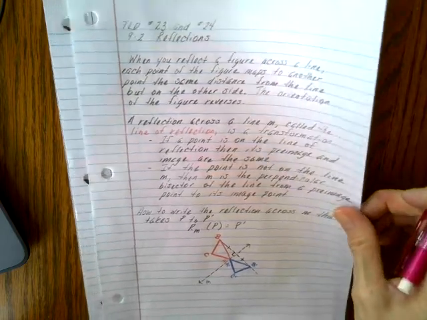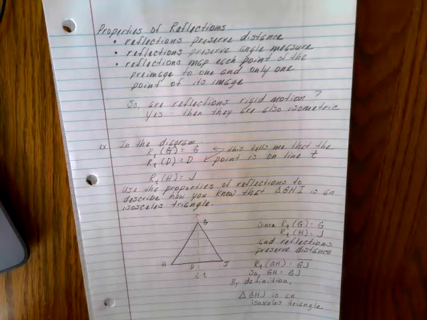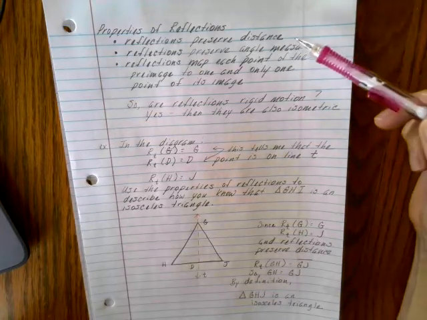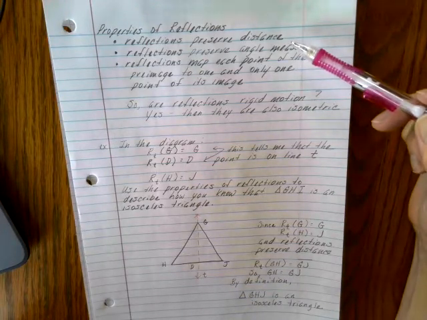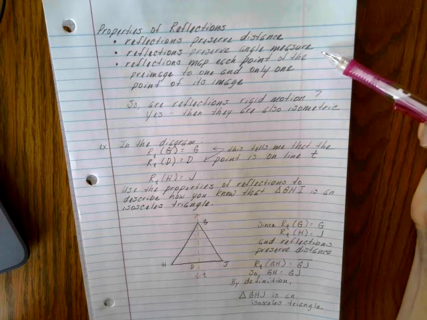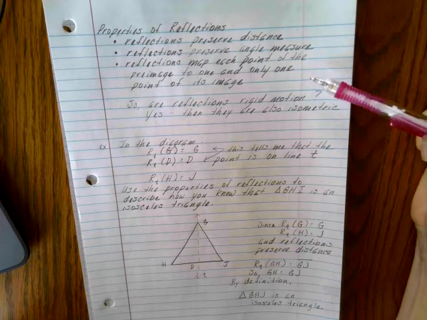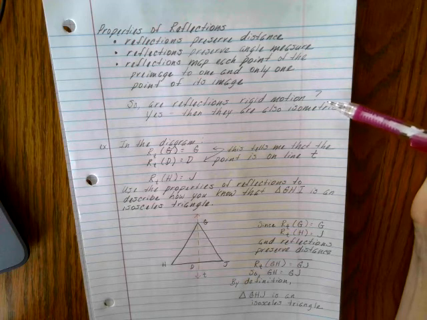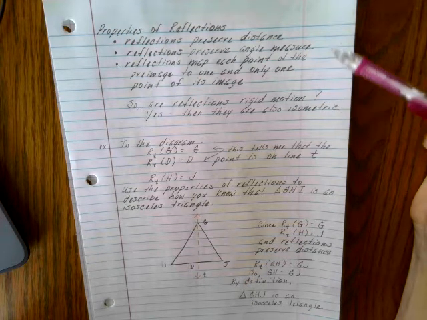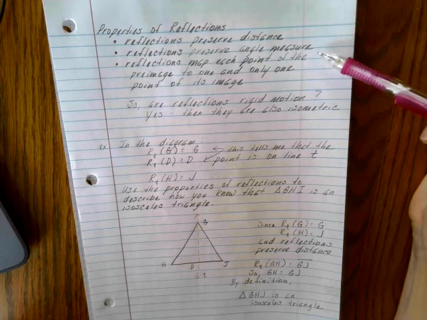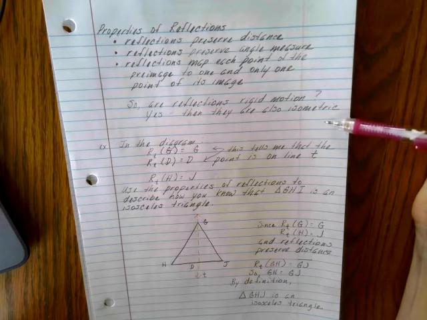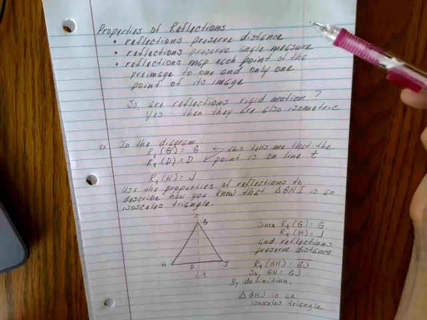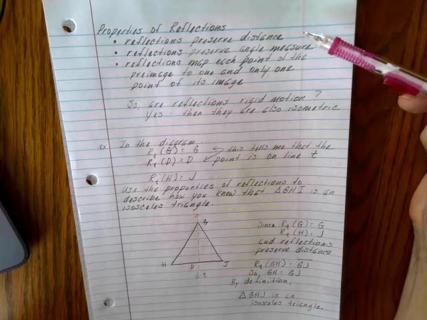Okay, next page. Let's talk about the properties of reflections. Reflections preserve distance, and reflections preserve angle measure. Reflections map each point of the pre-image to one and only one point of its image. So are reflections rigid motions? Yes, they are, because they preserve distance and they preserve angle measure. And they're going to also be isometric because it preserves the distance, which is the requirement of the isometric.